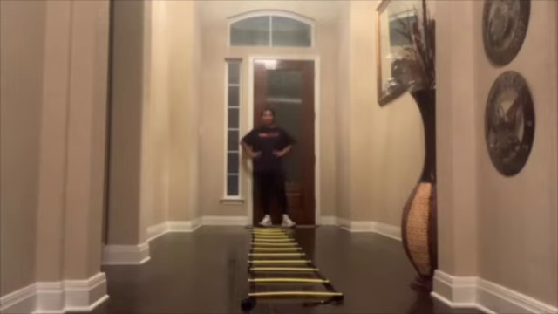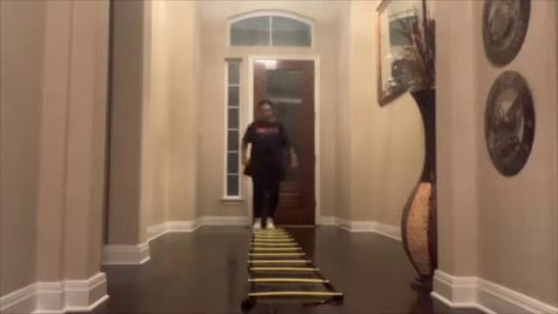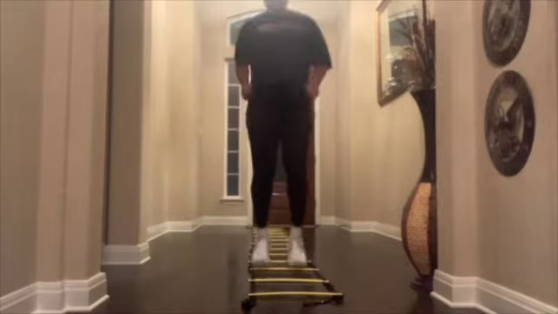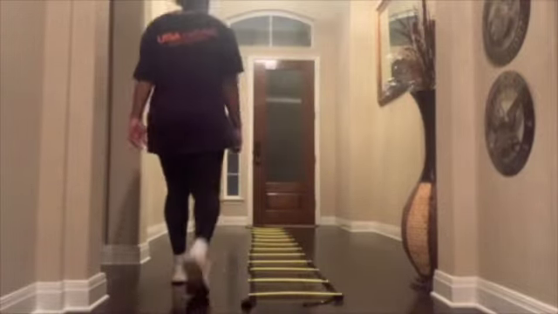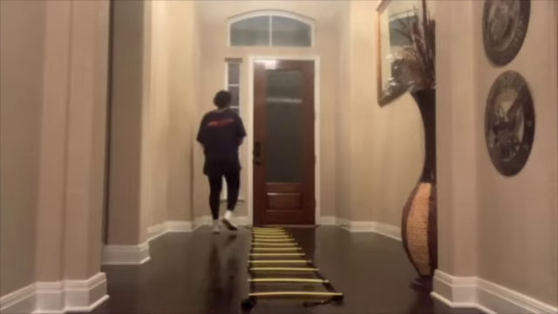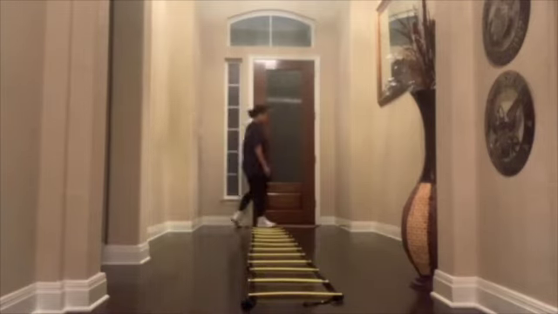This is a great exercise for the calf. This is a great power exercise. You could use this in sports like football, soccer, high jump, track. This is just a great overall exercise that can be used in a lot of different sports settings.